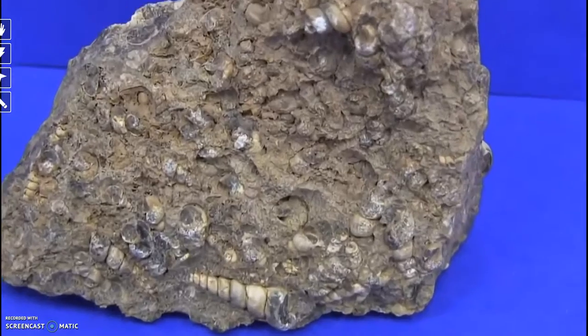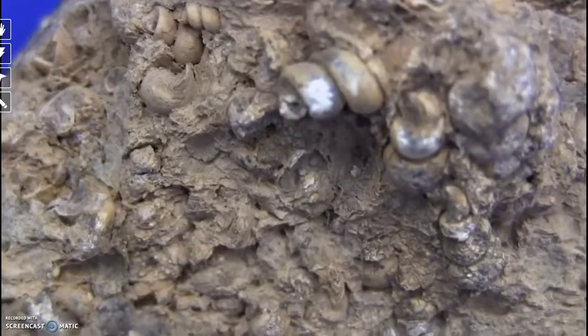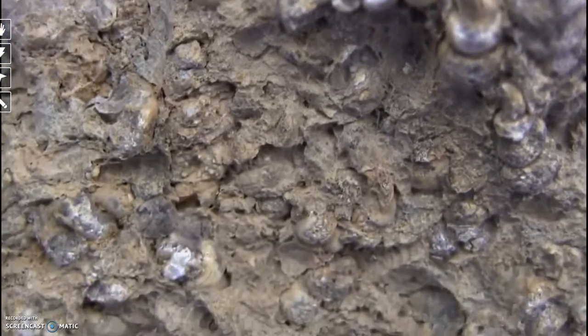The cool thing is that if you look closely, you can still see pieces of the original rocks or sediment that were bound together.